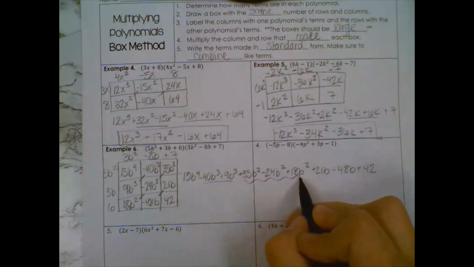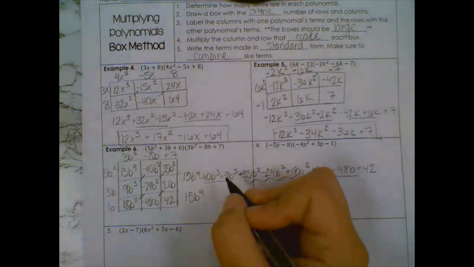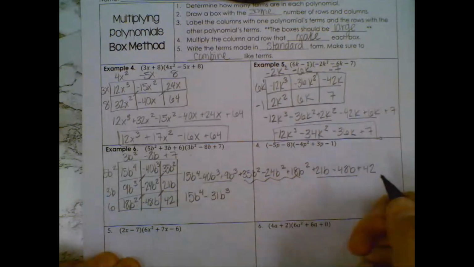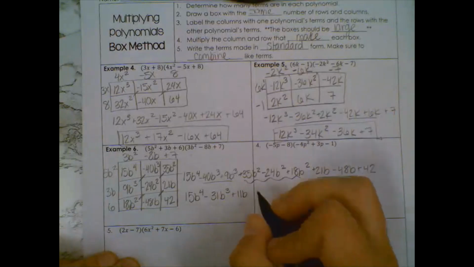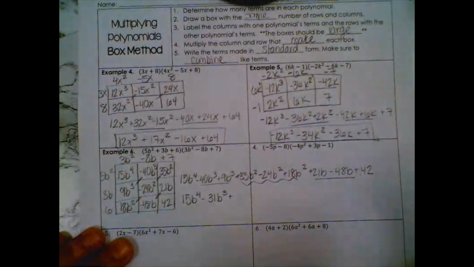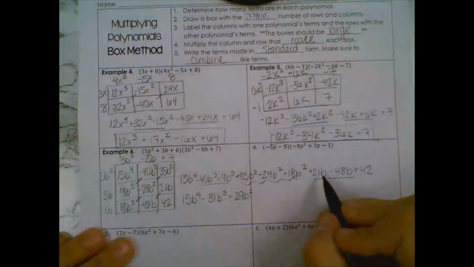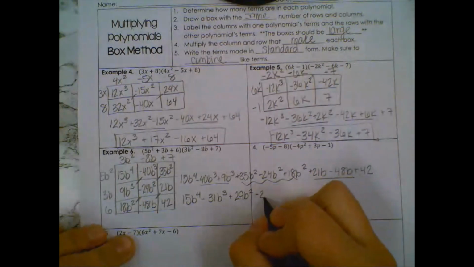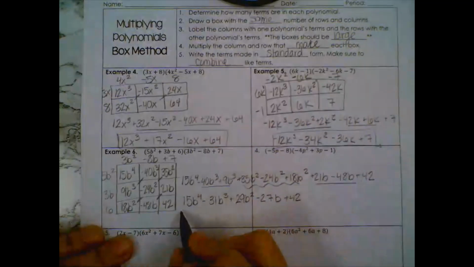Now I see all my like terms, and I'm going to combine. 15b to the 4th. Negative 40 plus 9 is negative 31b cubed. 35 minus 24 is 11. Oh, sorry, there's 3 of them. So that's 11. And then 11 plus 18 is going to give me 29b squared. 21 minus 48, that is going to give me negative 27b. And then that plus 42 comes down.